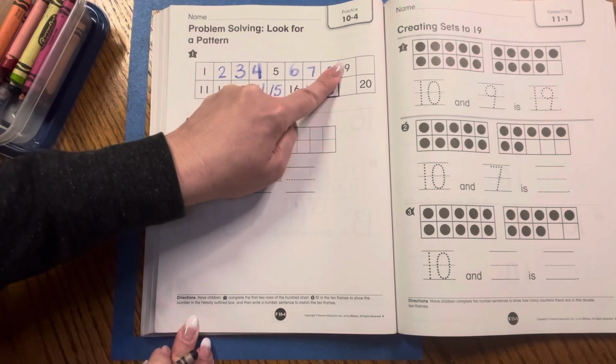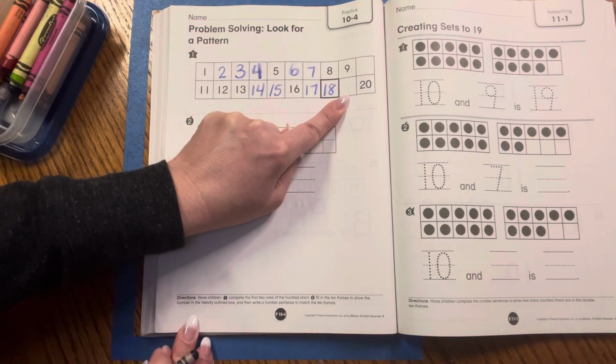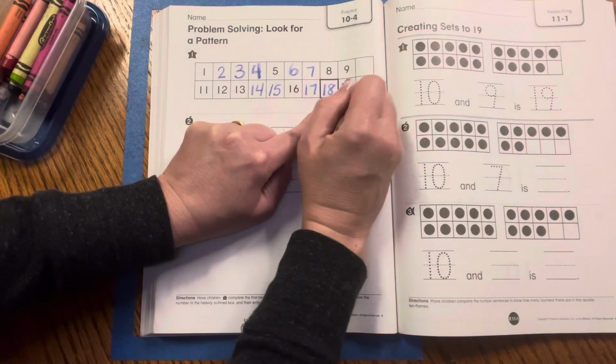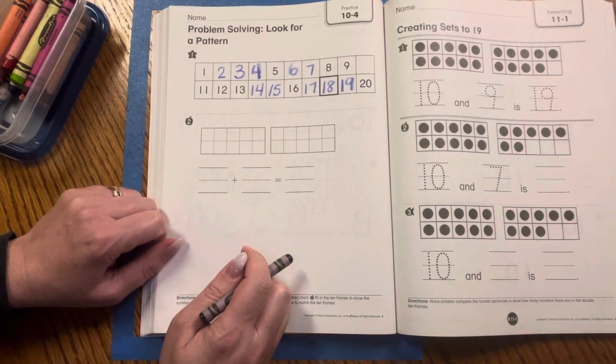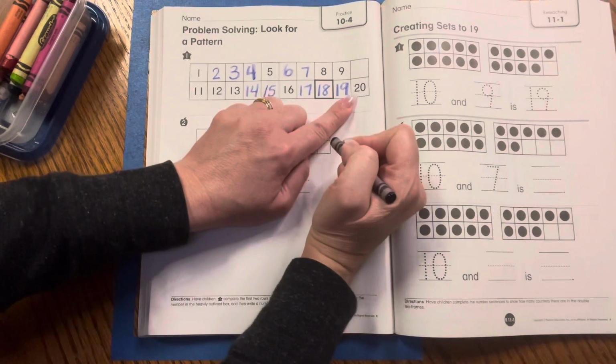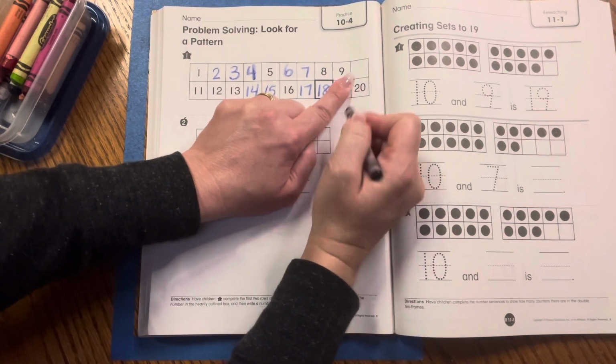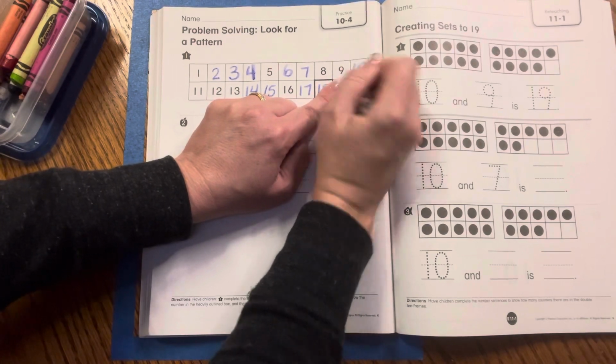Fantastic. Here's 9. What goes here? 19. That's right. A 10 and 9 ones. And what number is missing in this last box? A 10. That's right. 20 is 2 tens and 0 ones. 10 is 1 ten and 0 ones.